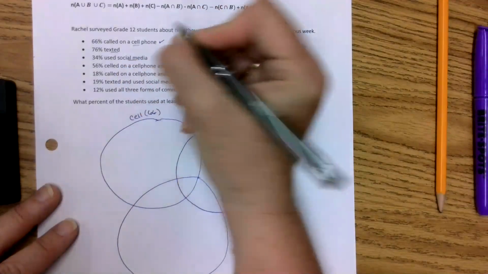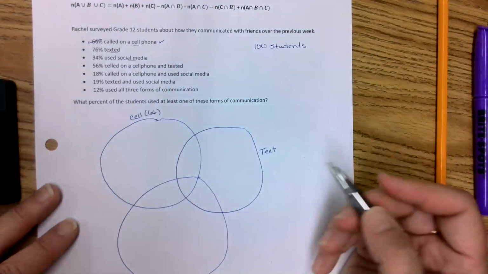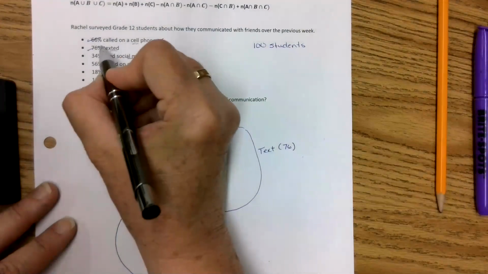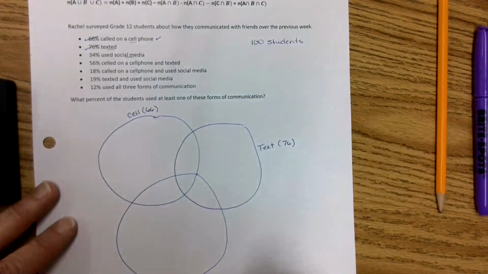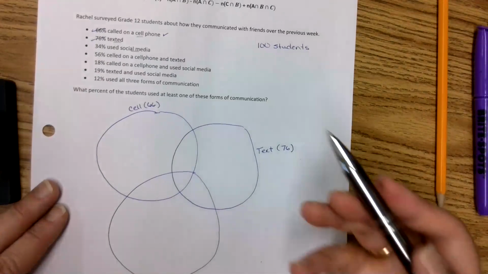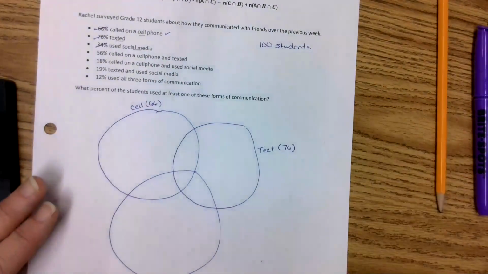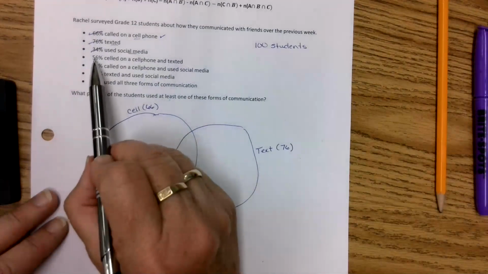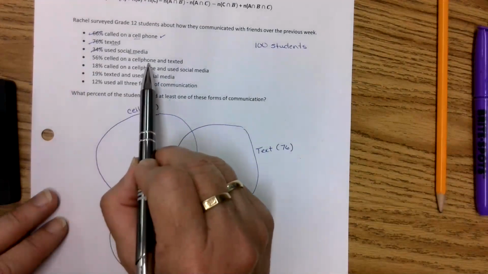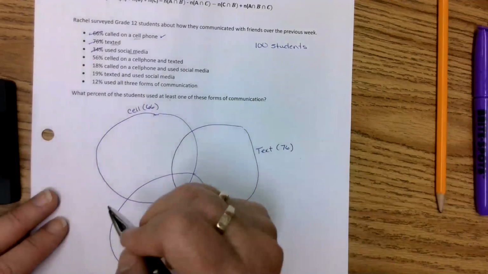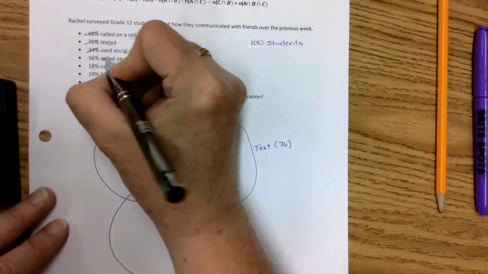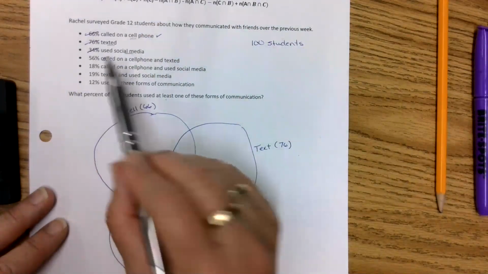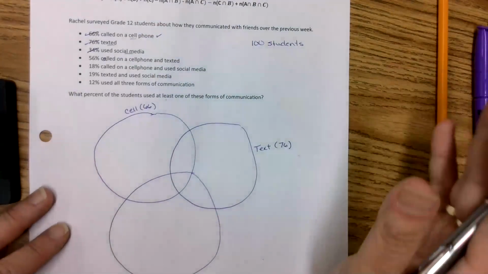So check. Let's do it over here. There we go, 76%. So 76 students texted and 34. So I know already by just looking at this, obviously there's going to be overlap. Not to mention my terrible typing, called on a cell phone and texted. So we know 56 is there. I'm going to stop and do the easiest thing.